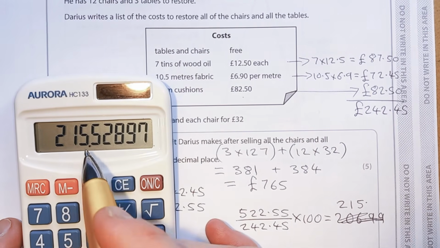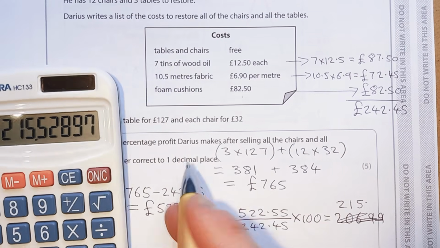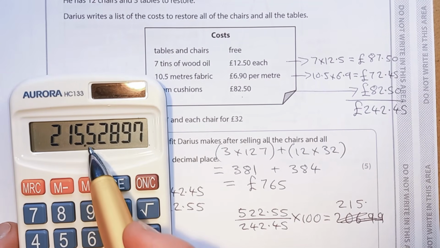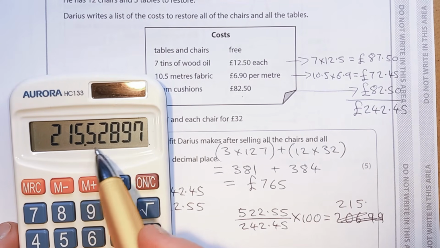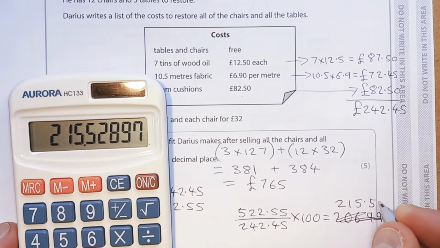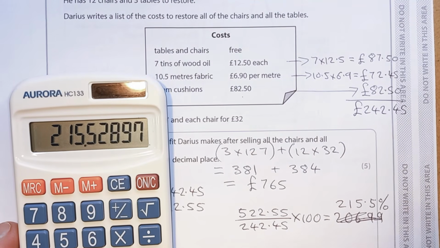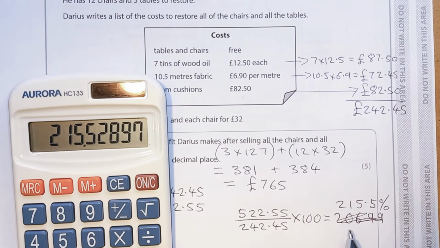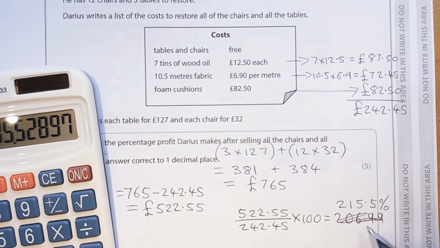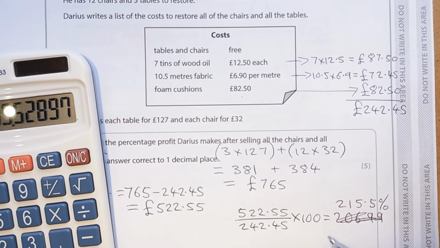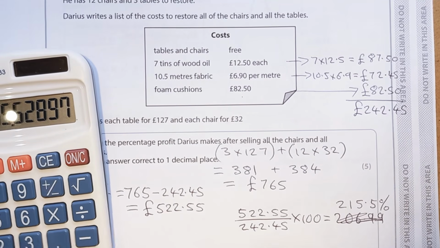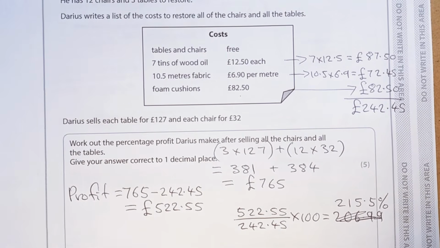We'll do it to two. They've said to one decimal place. So the 5 would be the first decimal place. 2 is less than 5, so we can just leave it as 5, and that's a percentage. So saying that the number might look a bit odd because it's so big, but it's just saying you're making a lot of profit. So 200%, so more than double what it cost. That's how much money you're making on it. Yeah, so that's good business.